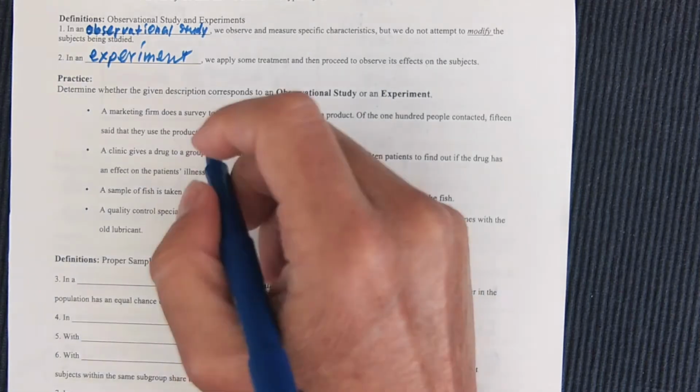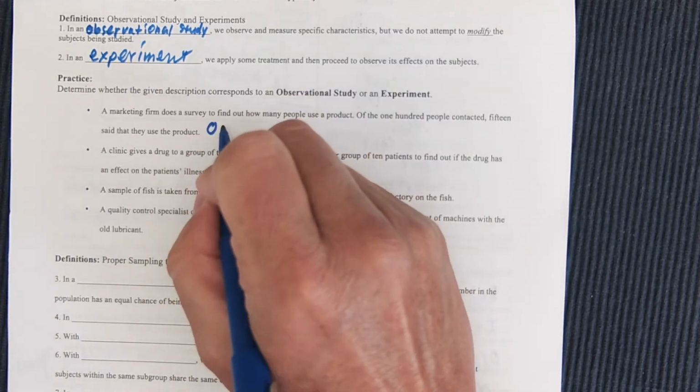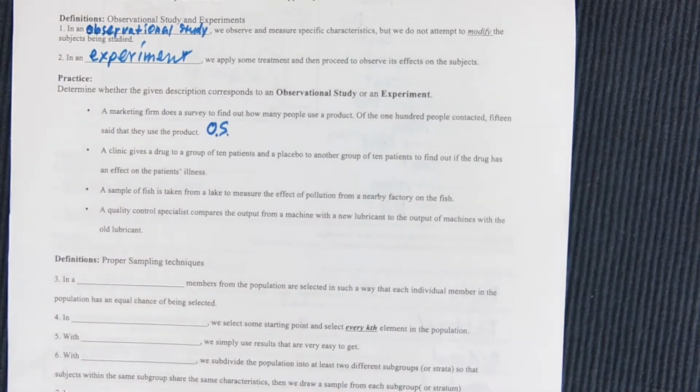So a marketing firm does a survey to find out how many people use a product. Of the 100 people contacted, 15 said that they used the product. So in that case, that's definitely not an experiment, that's an observational study, because we're not comparing two groups of people, we're just gathering information.